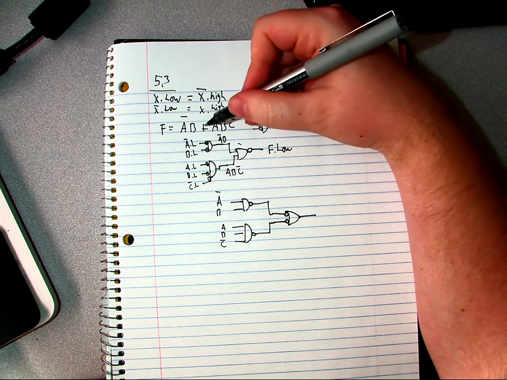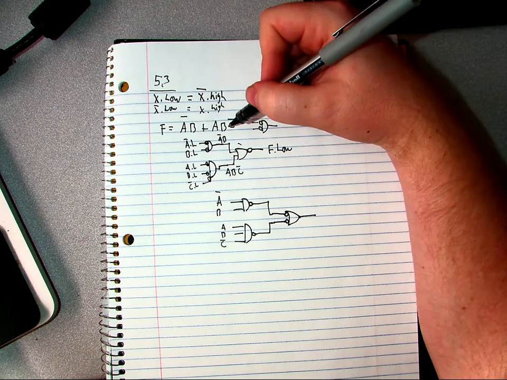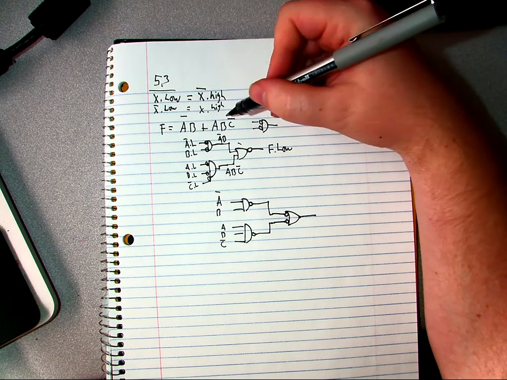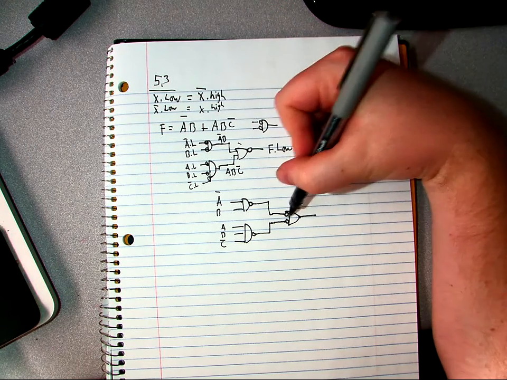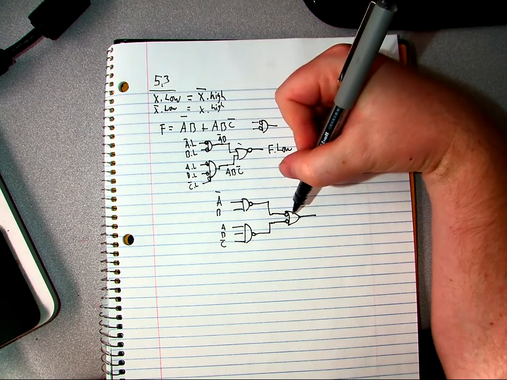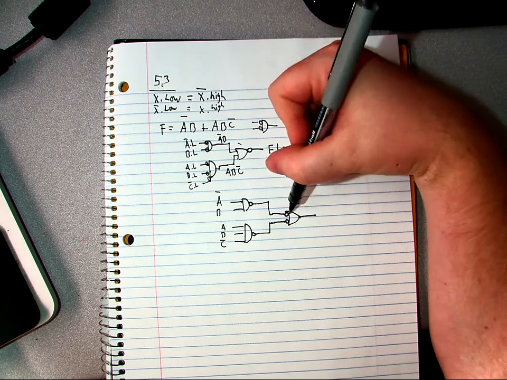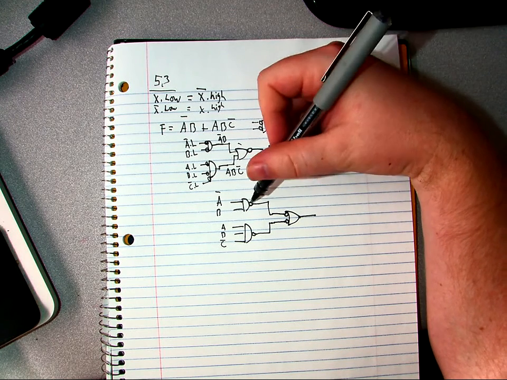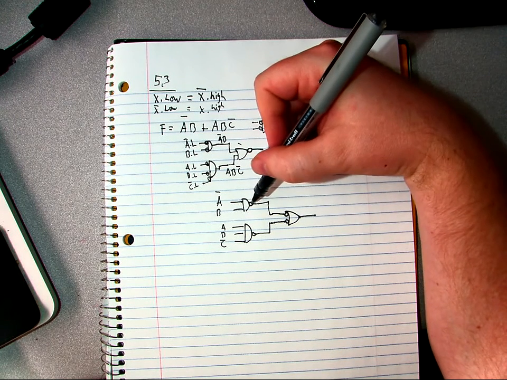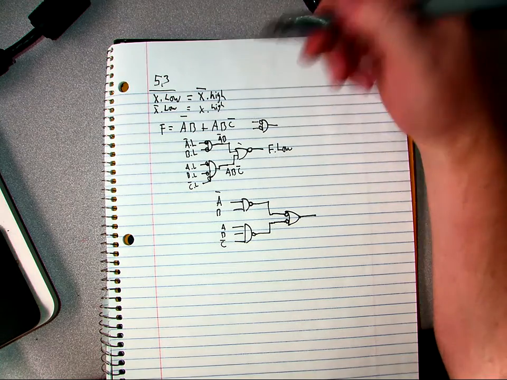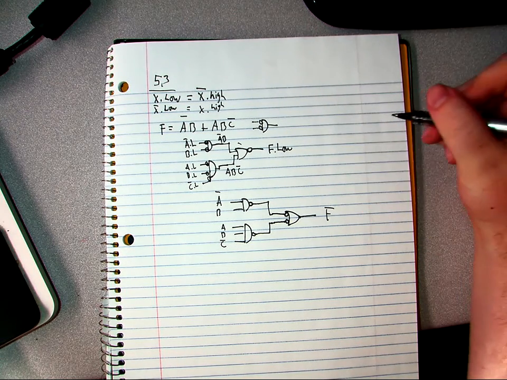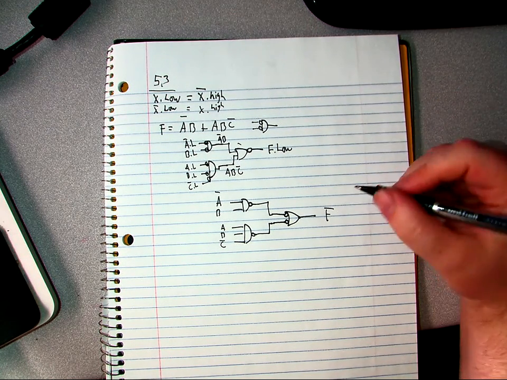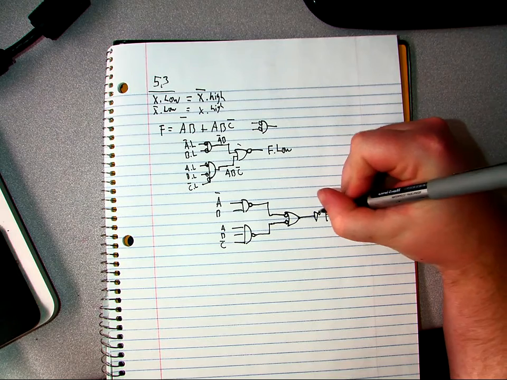So, sum of products. This type of term will always easily allow us to design a NAND gate circuit, because I will always have an OR gate that I can turn into a NAND, and I can push the bubbles into the AND gates and also turn them into NANDs. Done. F. Now what's interesting, still, I have universal gates. If I need an F low, I just throw an inverter.